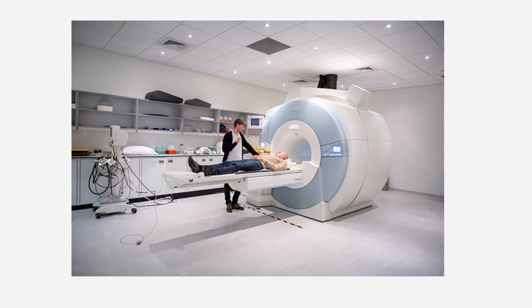It's very loud, it's very confined, and patients may have to be in there, or subjects may have to be in there for some considerable time when undergoing a cognitive task. This can obviously produce changes in cognition, changes in anxiety and stress, which may then confound the results.